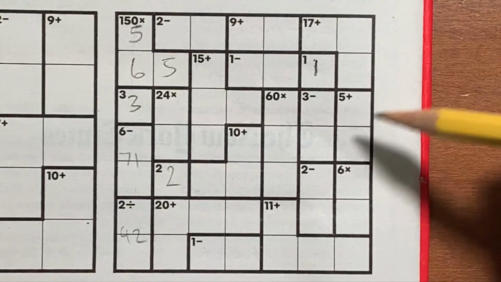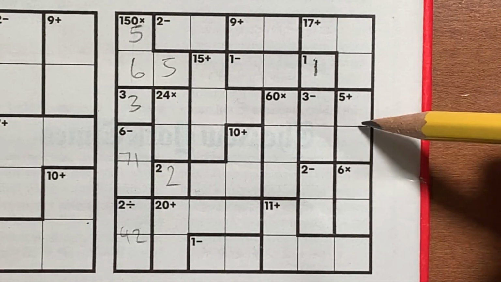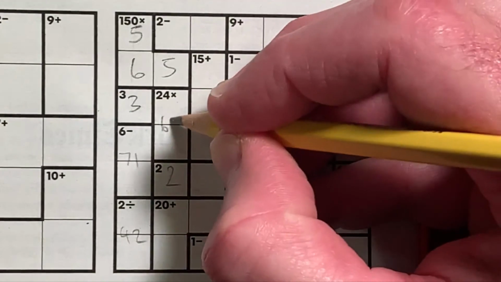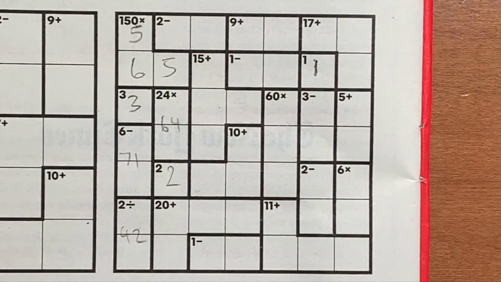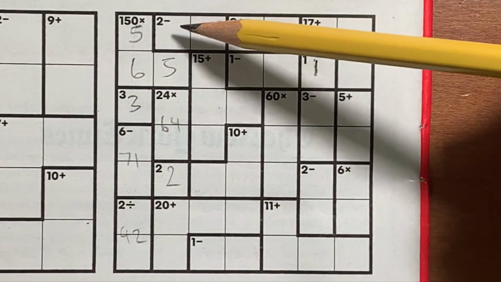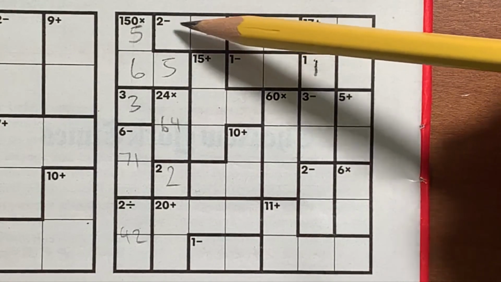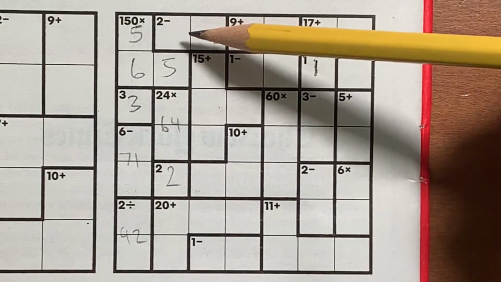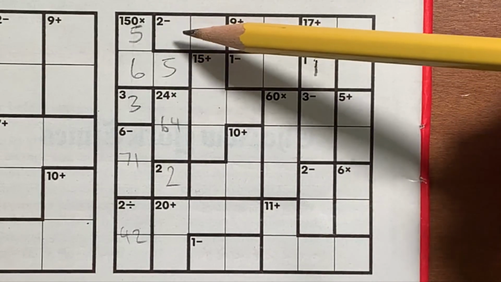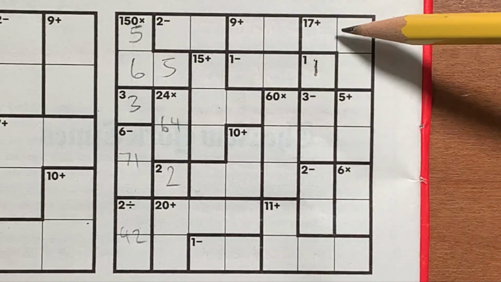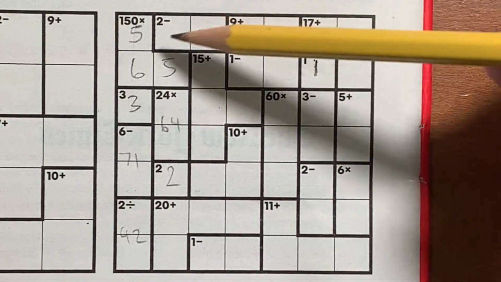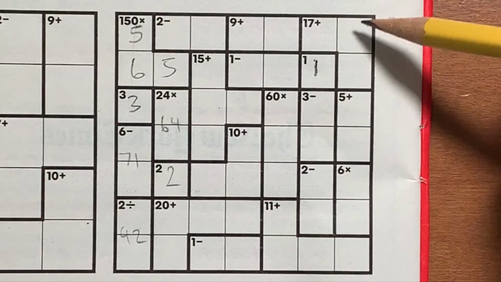Let's see. Don't know about that one. That's going to be 6, 4. Okay, let's see. So if this is 1, 3 in this top row, that's 4 and 5 is 9, 18, 35, including this. But this total is 28. So that would make this 7.